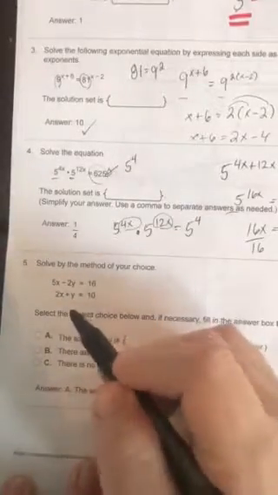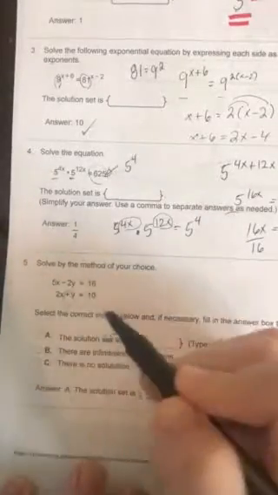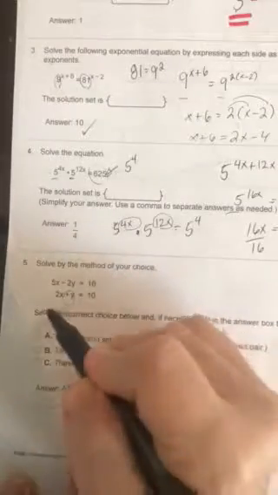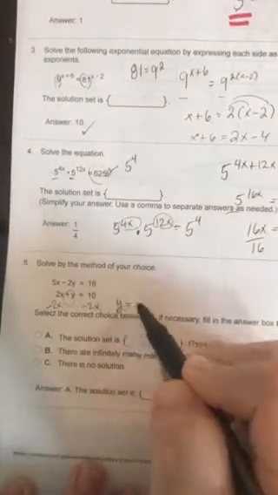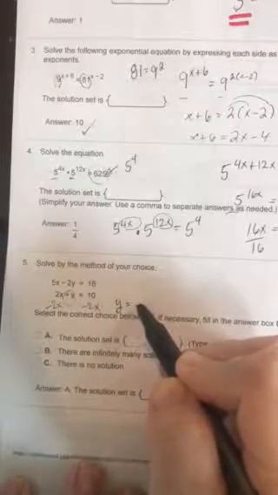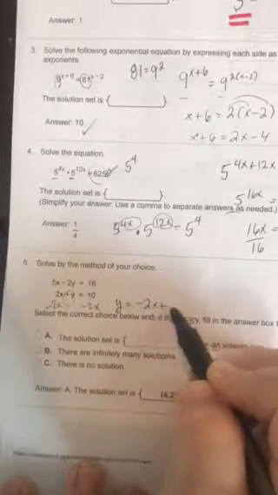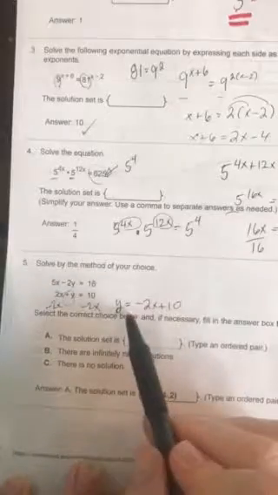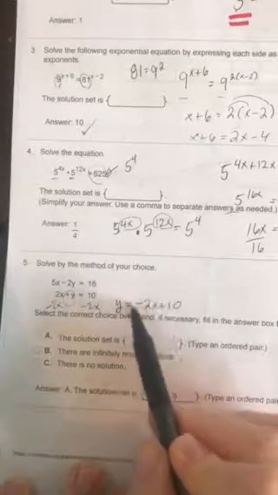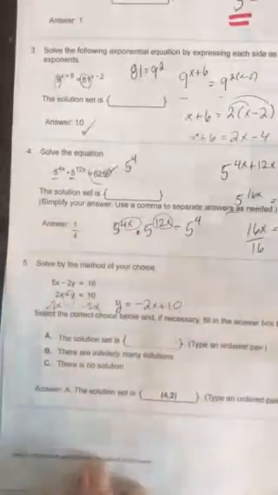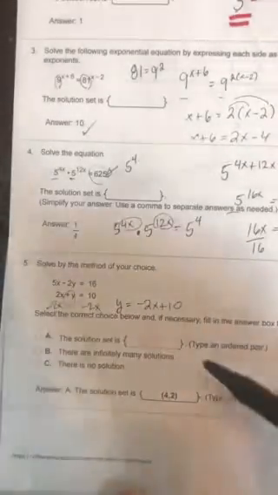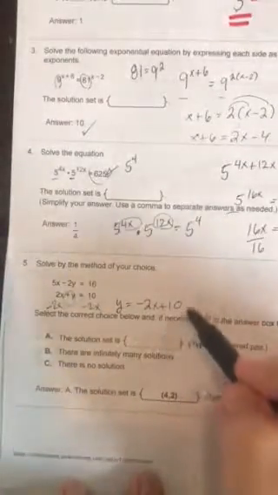The reason I'm going to choose substitution is because y is already all alone and it's already easy, so I'm just going to put negative 2x on this side, and I'm going to create this to y equals negative 2x plus 10. So that's why I chose substitution, because this is already done easily. So in the graphing calculator, it's very simple, and I'll talk to you about that in just a second.